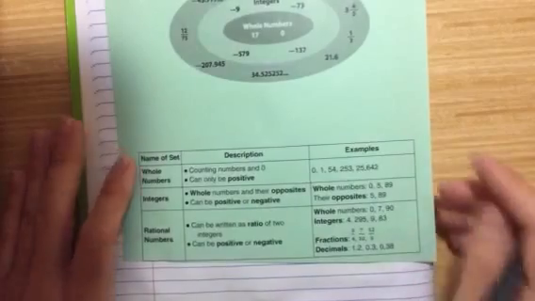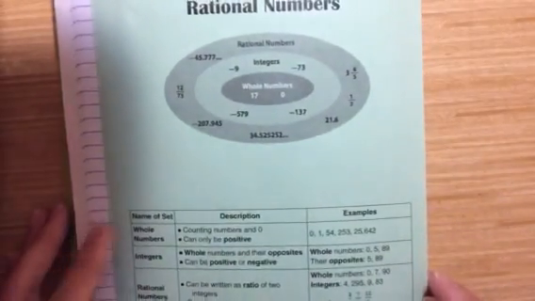Okay, so if you look at your notes, you're also going to have some descriptions and some examples. And this is our rational numbers review.